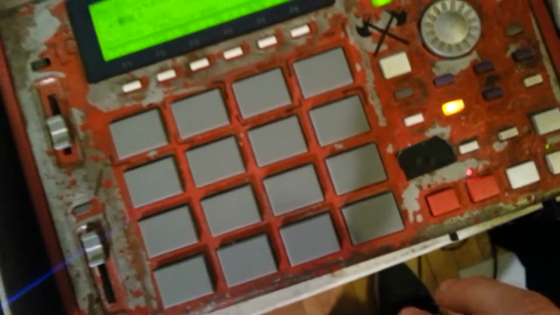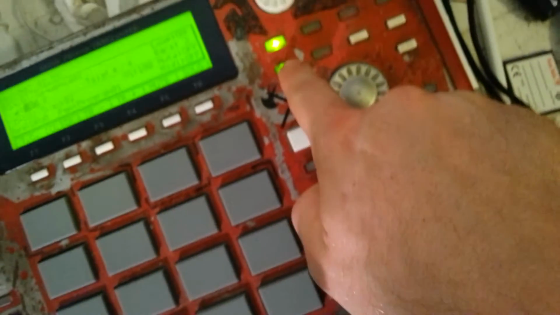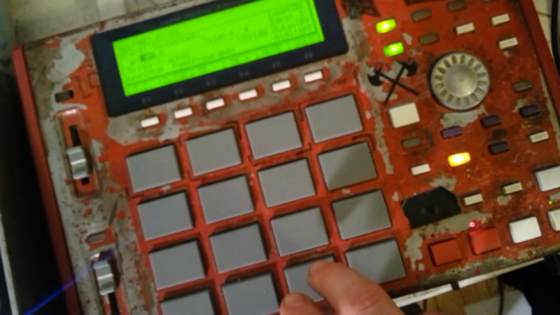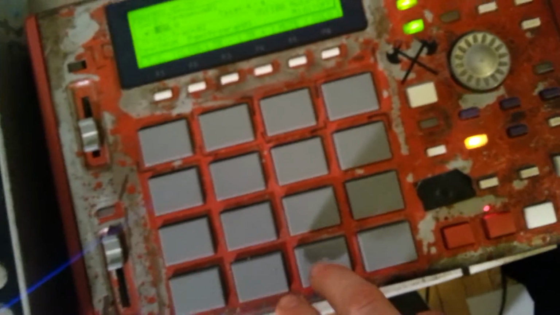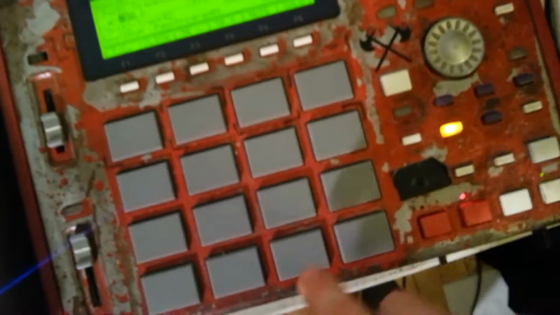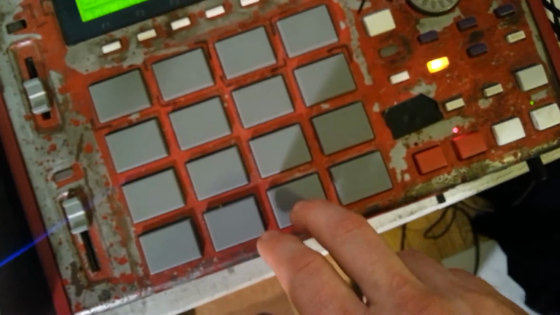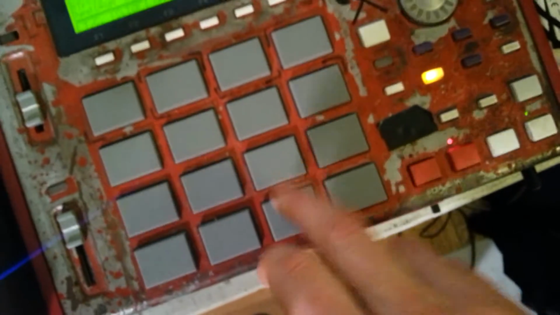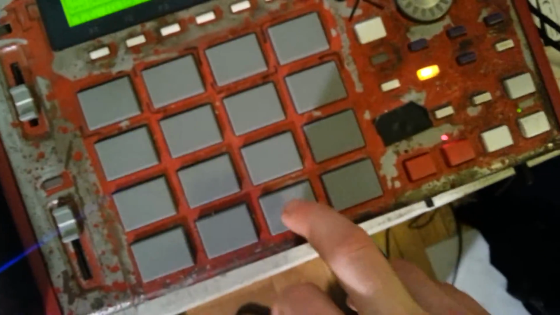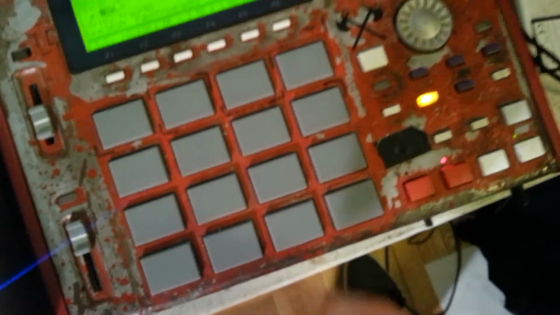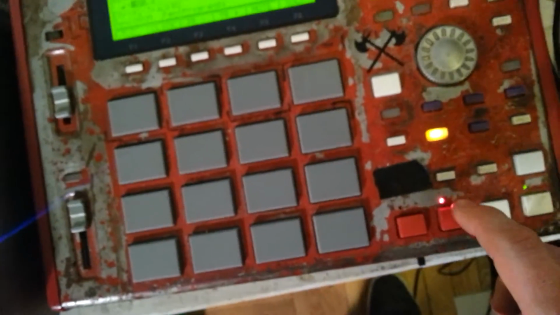Back to track 2, I'm going to add some more hats. Right now I had it on full velocity, which means they would trigger as loud as they can go, at 127 velocity. So when I take that off, the harder you hit the pad, the louder it will be. If you hit it softer, it'll give you a softer hat. You hear the difference in that.